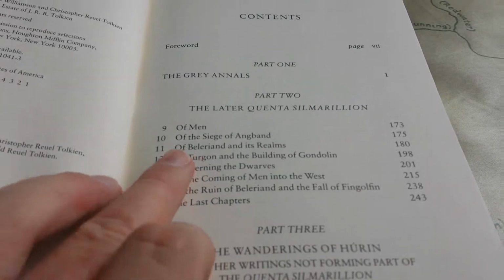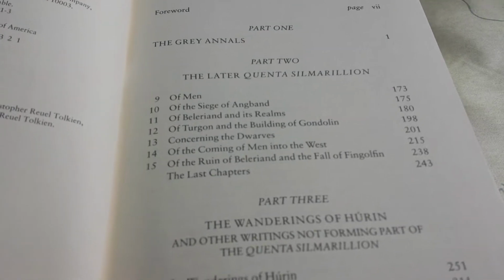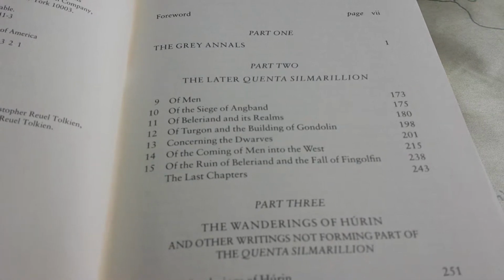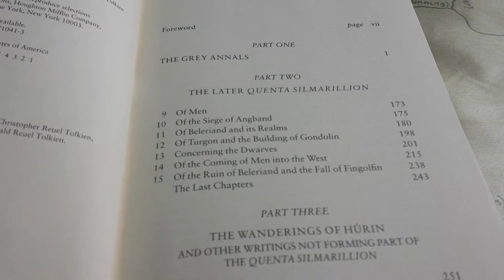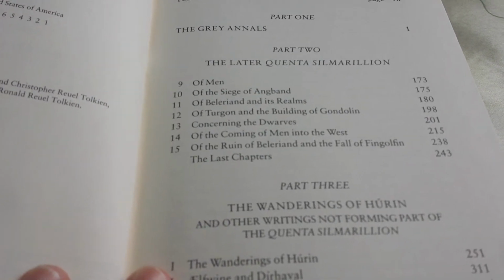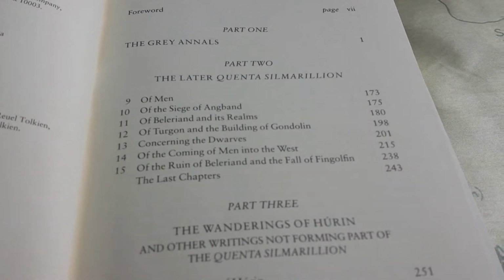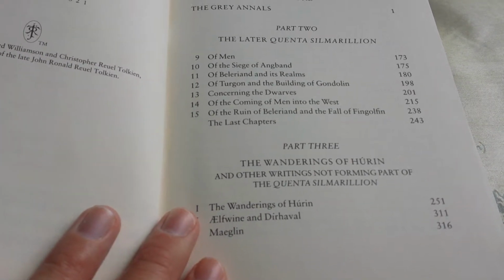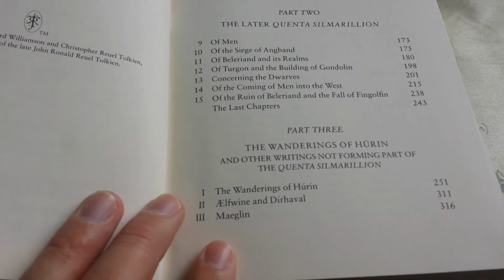Then, of men. Men start to come back at this point, and we start to see them evolve, and then you have the Siege of Angband, then you have a description of Beleriand and its realms, then you have Turgon, Gondolin. Concerning dwarves, the coming of men into the west, then you have the ruin of Beleriand and the fall of Fingolfin, who was slain by Morgoth himself, and then it wraps up here with the last chapters as well.